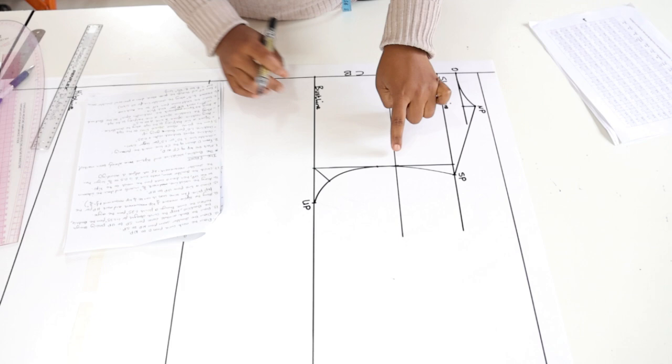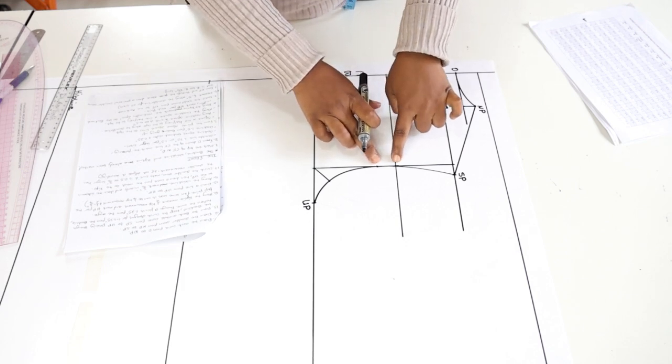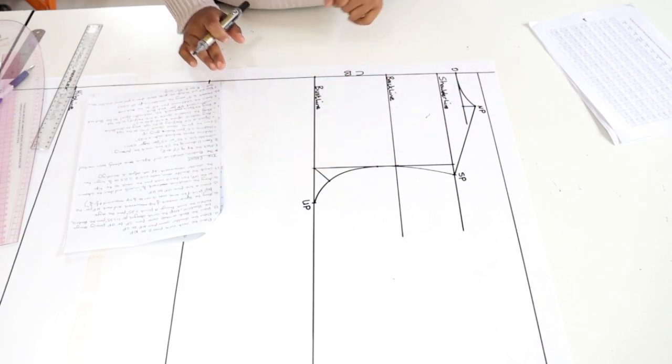So this is our armhole curve. As you can see, it was straight between those 2 points right there, and we are done.